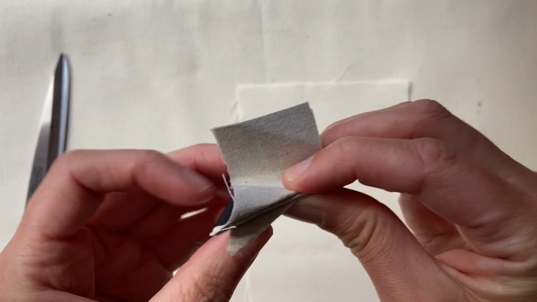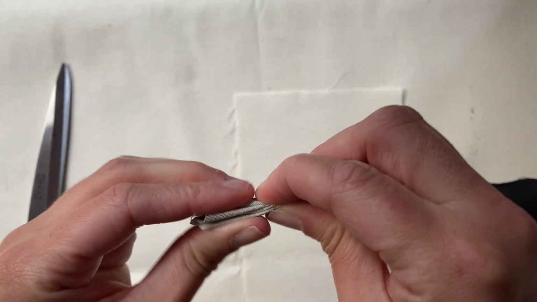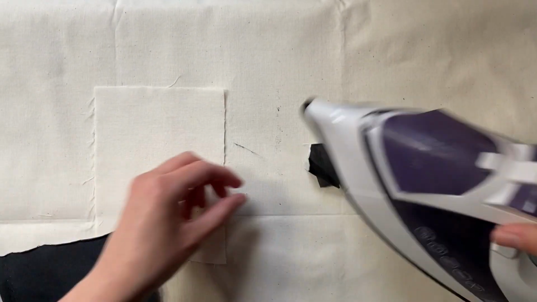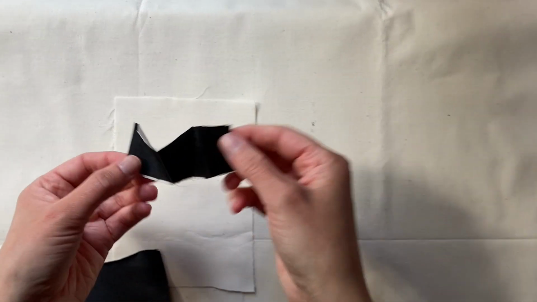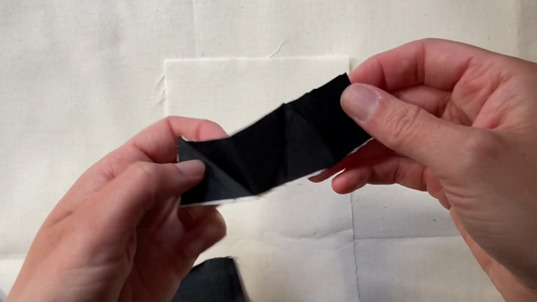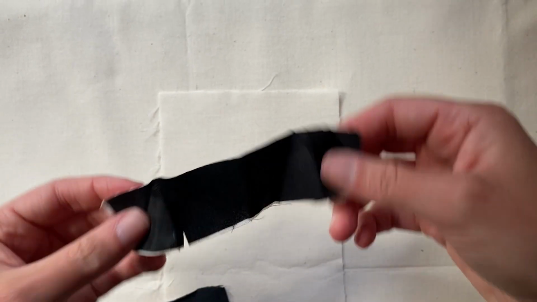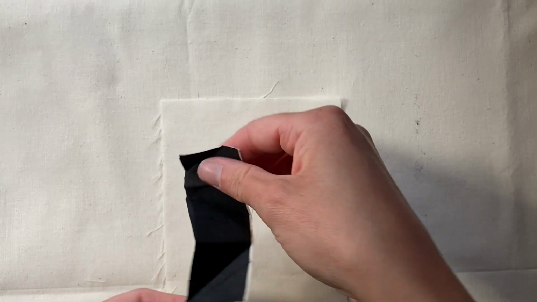Now you can fold any shape you want. This is just something that I particularly like doing. And then if you want, you can just quickly give it a little press with the iron just to make sure that it stays in place. And then when you open that up, you should have your indentations in your fabric.